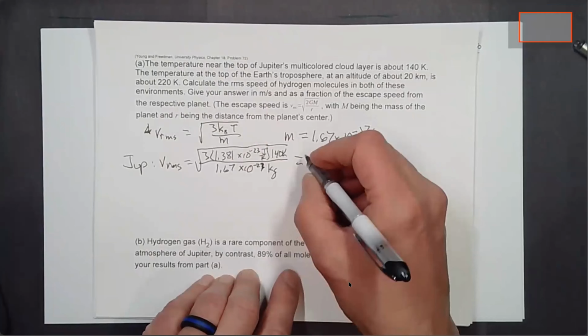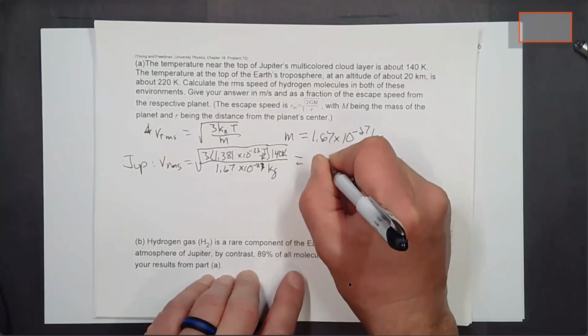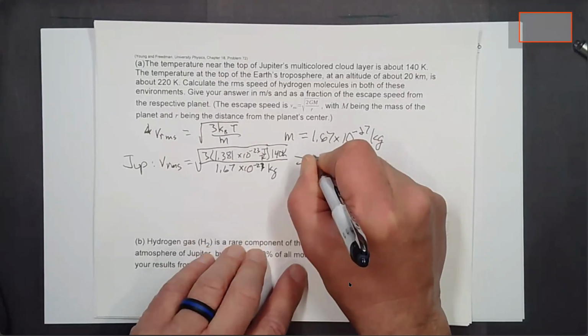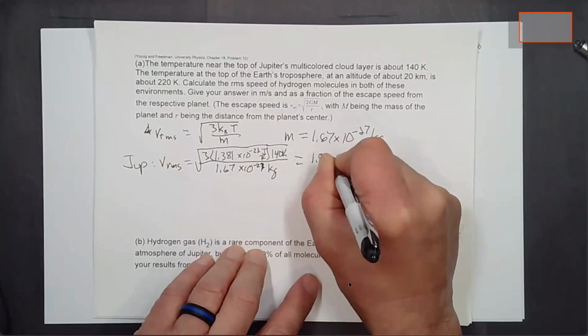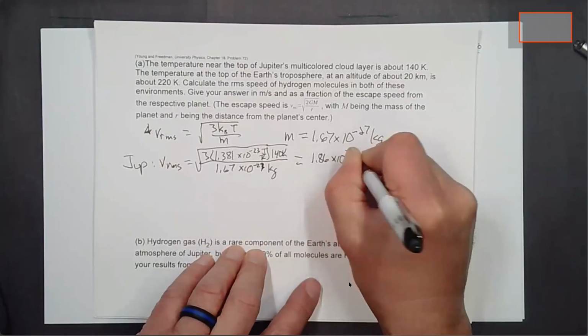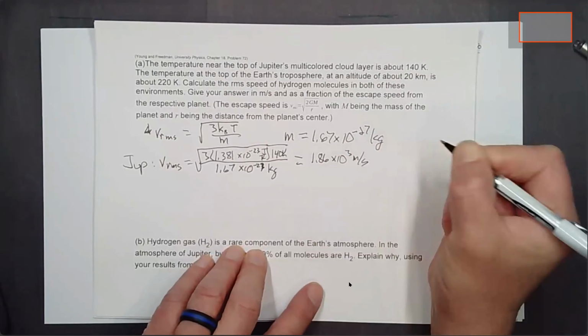Okay, I get about 1.86 times 10 to the third meters per second.